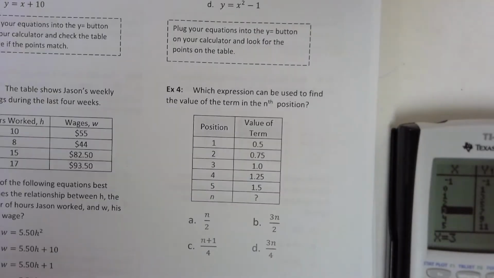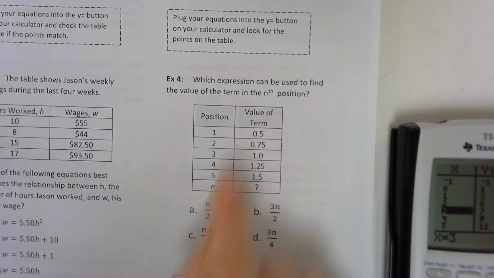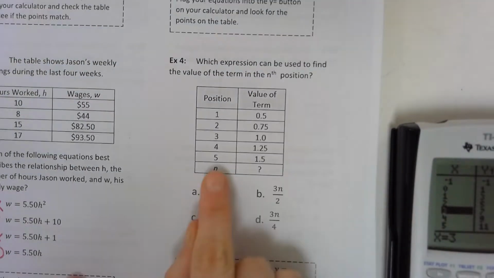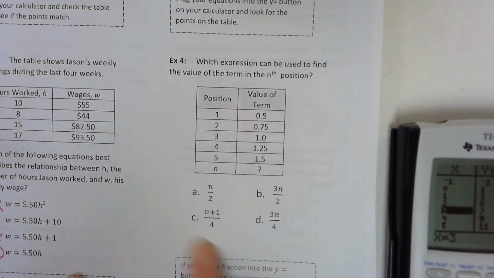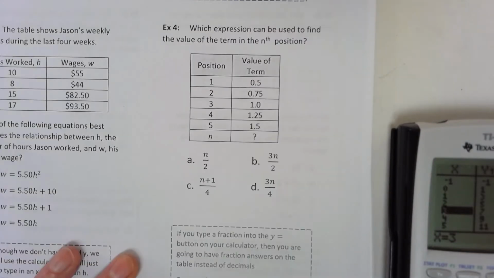Number 4. Which expression can be used to find the value of the term in the nth position? When they say the nth position, they're just meaning, hey, if you plug any number into this equation, what number are you going to get? So they're basically asking us for the formula of this equation.